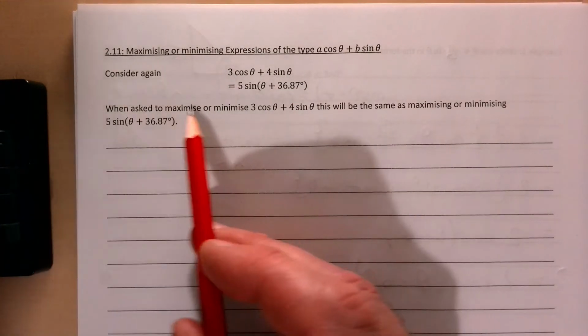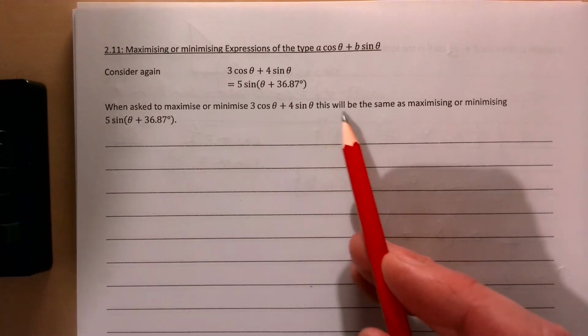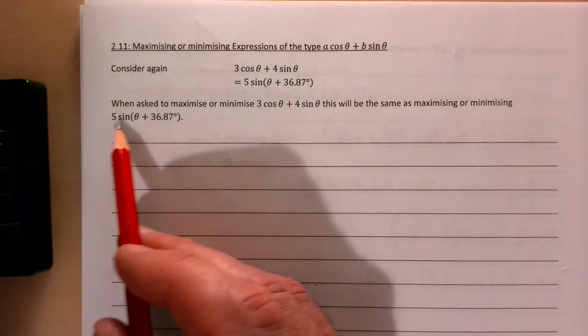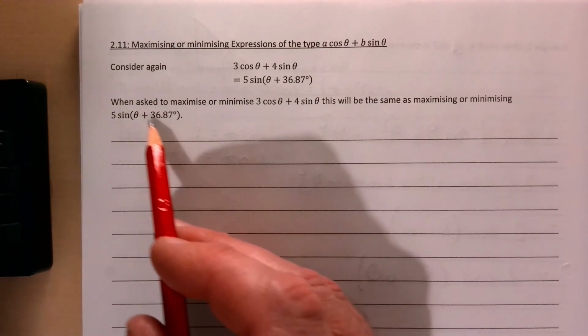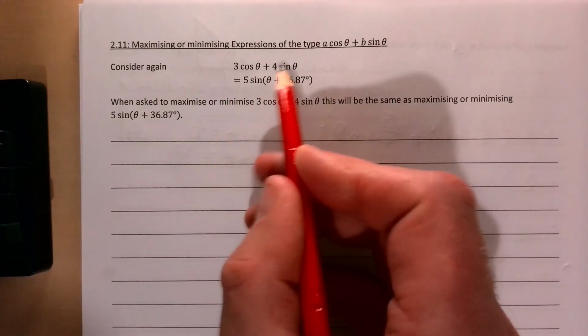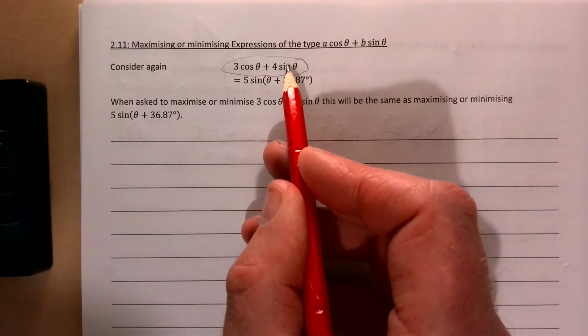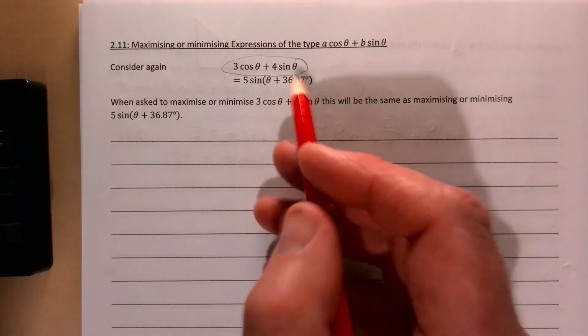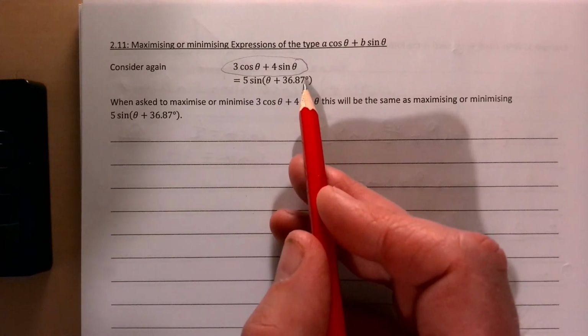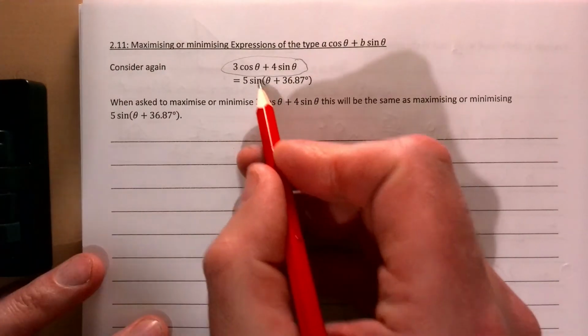So when you're asked to maximise or minimise 3 cos theta plus 4 sin theta, this will be the same as maximising or minimising 5 sin(theta plus 36.87). What the question might ask is to find the maximum that this expression can be, the minimum it can be, and find when that occurs. So let's take a wee look.